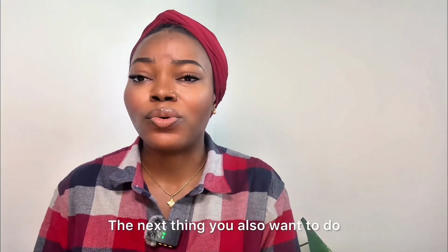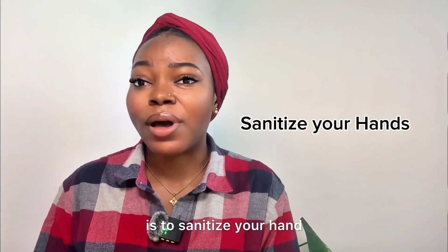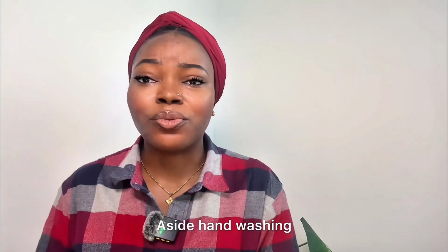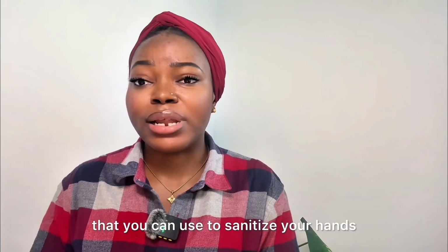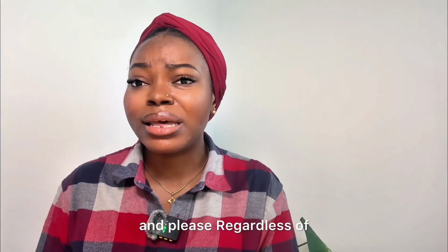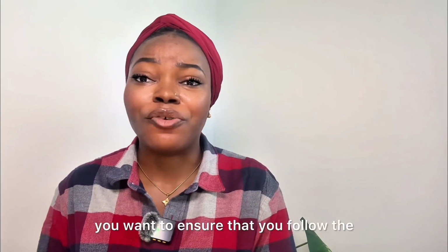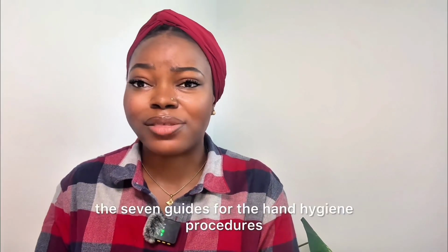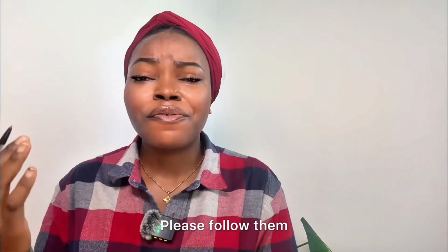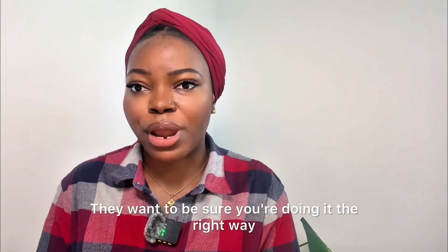The next thing you also want to do is to sanitize your hands or wash your hands. Aside from hand washing, we now have sanitizers that you can use to sanitize your hands. And please, regardless of how rushed you are, you want to ensure that you follow the hand hygiene procedures, the 7 guides for the hand hygiene procedures. Please follow them because they are watching. They want to be sure you're doing it the right way.